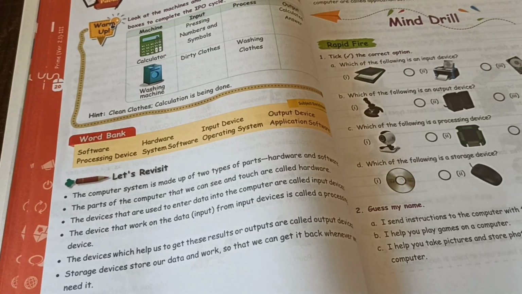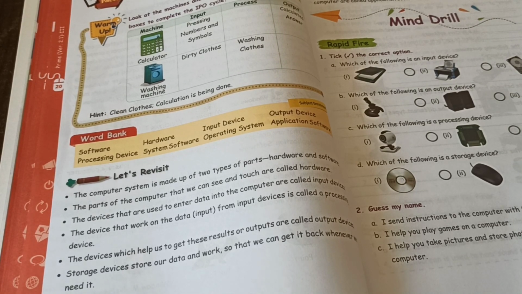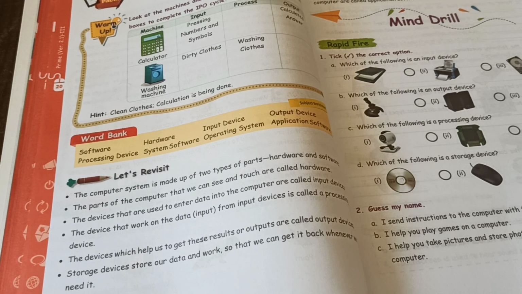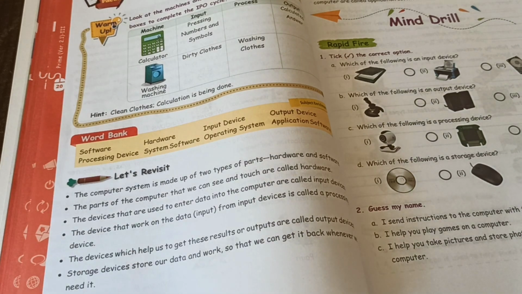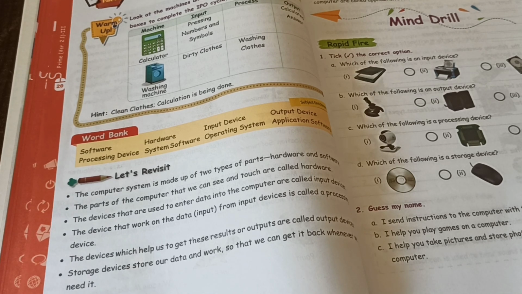Kids, now hardware, software, input device, output device, processing device, system software, operating software, application software. Please write down the spelling of all these words three times in your computer notebook. Then you can easily write any answer and get full marks. Kids, then we revise the second chapter again. Learn the main points again.